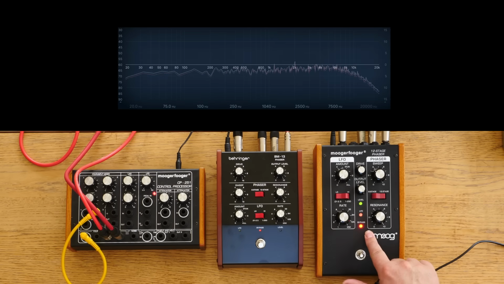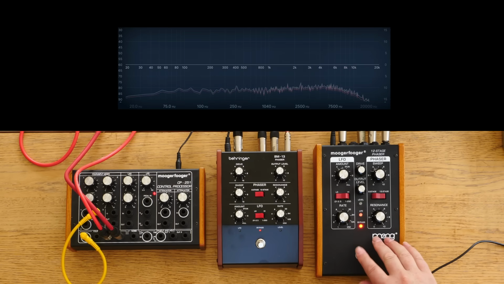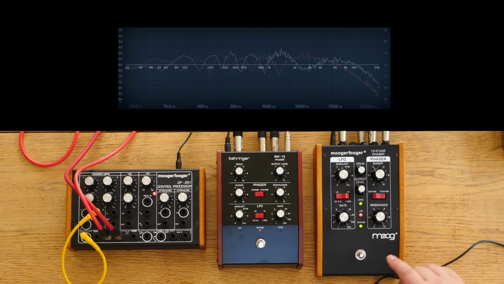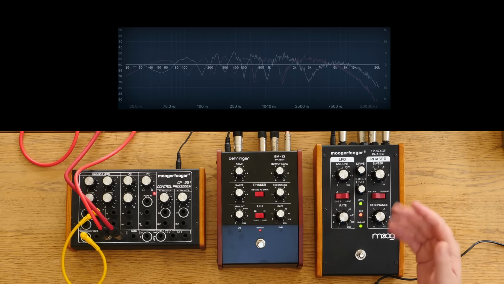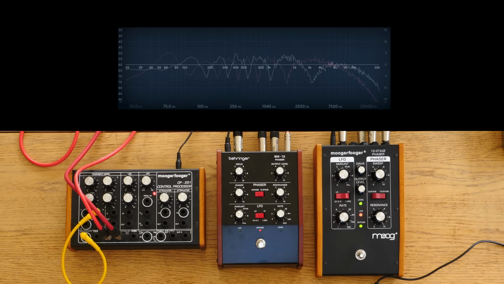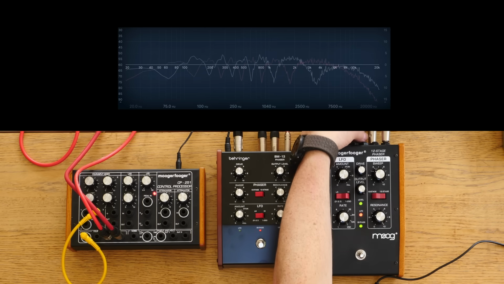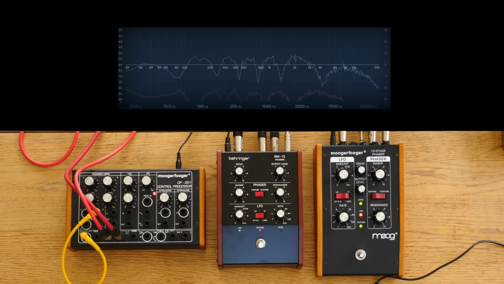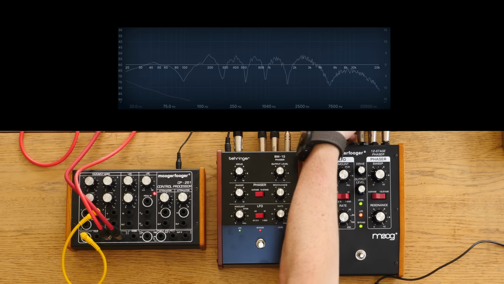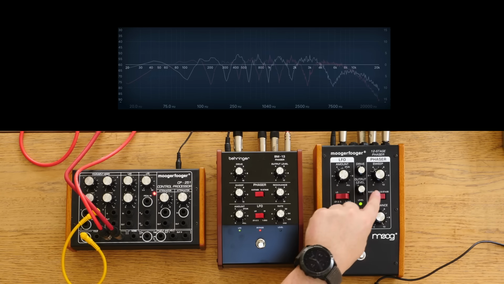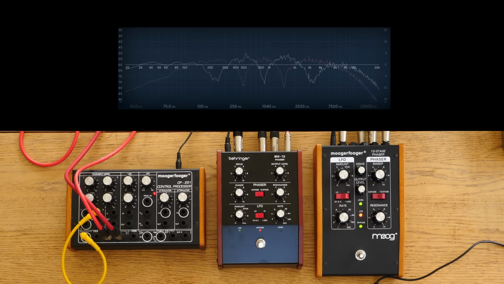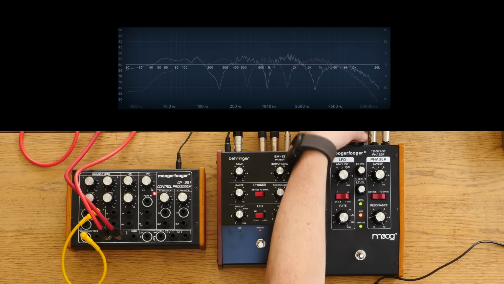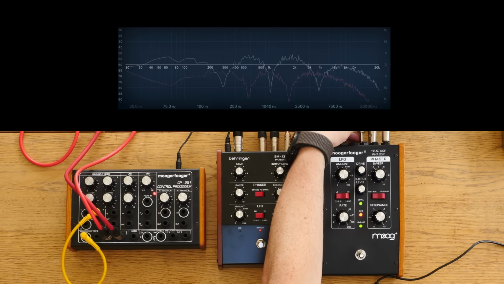We're bypassing it at the minute and we're getting just a flat noise signal. If we put the effect in, you can see now we've got 12 dips in there, 6 on the left, 6 on the right. The left is the red, the right is the white line. And if we go to the 6th stage, we get 6 dips basically. Or 3 dips if we're just going to stay in mono.